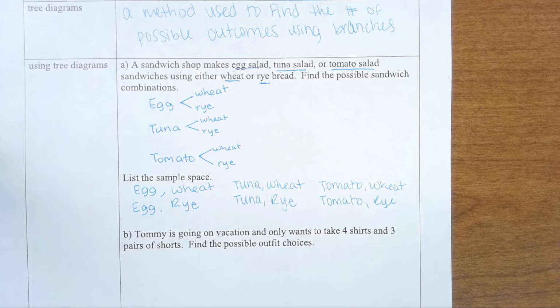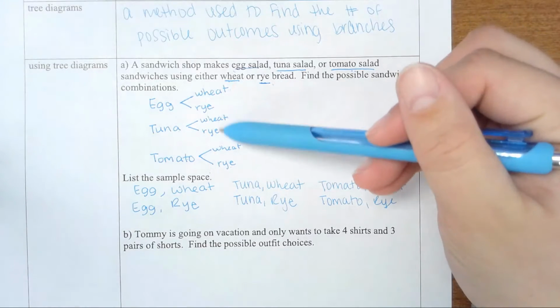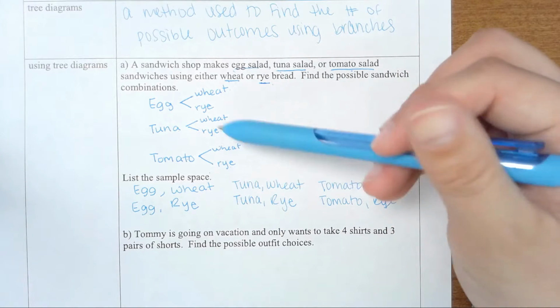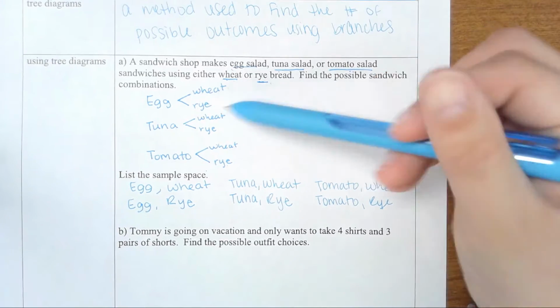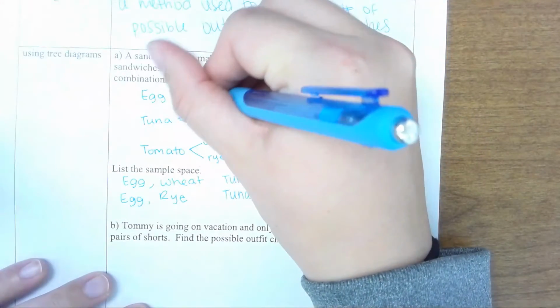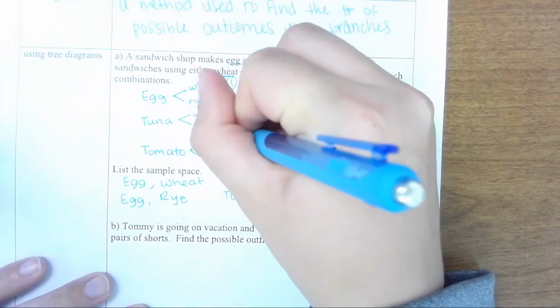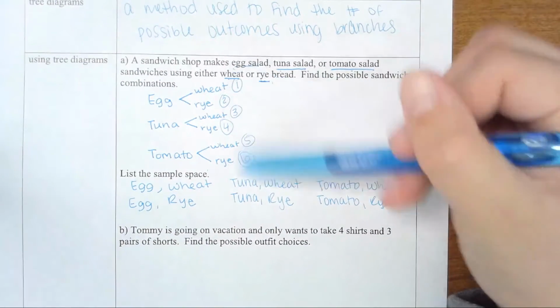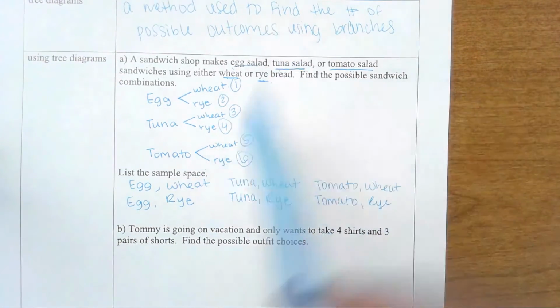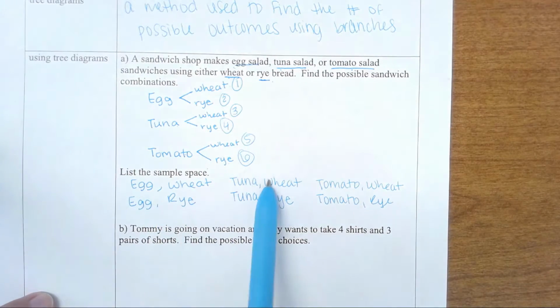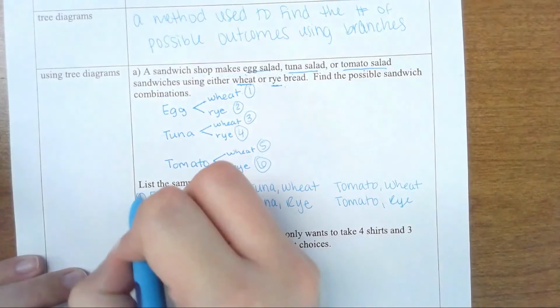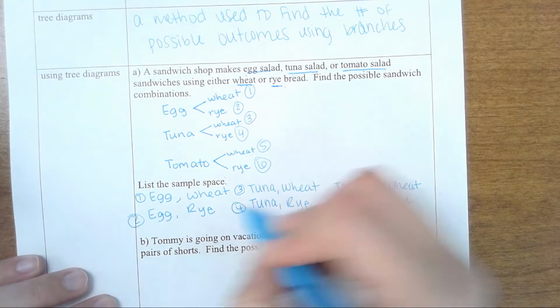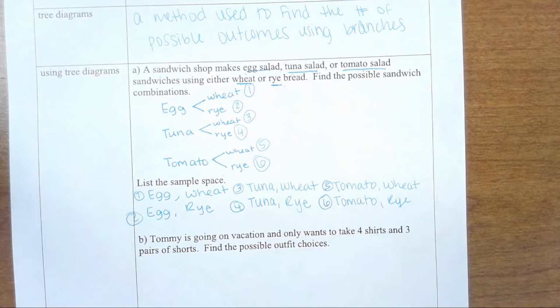And the easiest way to figure out if you listed all the options or not is to count how many words you have in your last column. So if I were to count, I have 1, 2, 3, 4, 5, and 6. So I have 6 different options here in this last column. So in my sample space, I should have 1, 2, 3, 4, 5, and 6, which I do. So that is just a good indicator to make sure that you listed all of your options in the sample space or not.